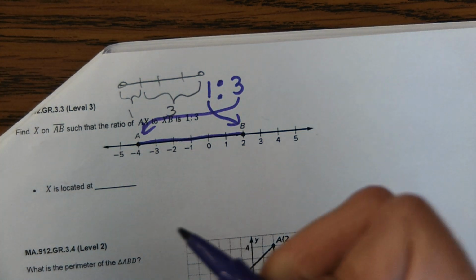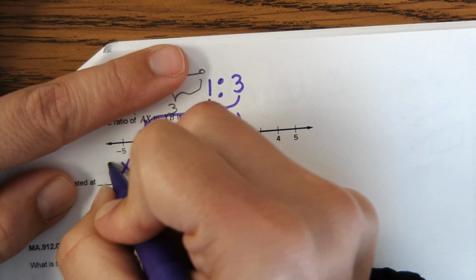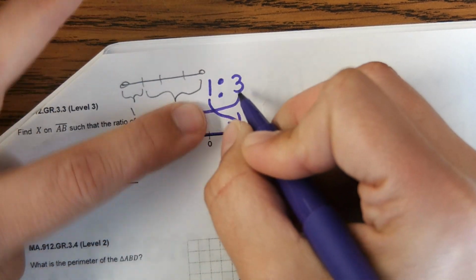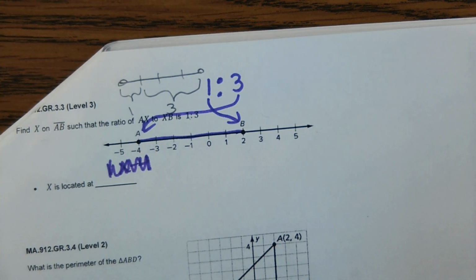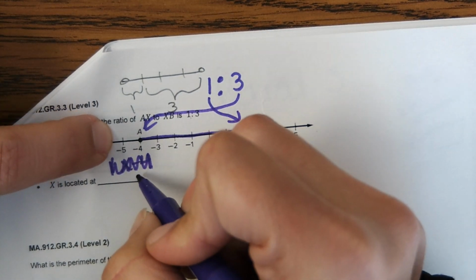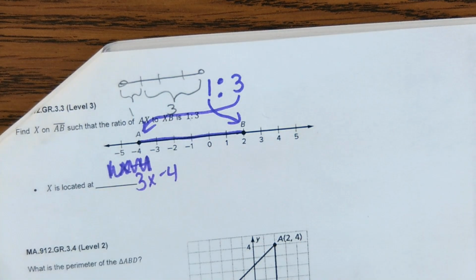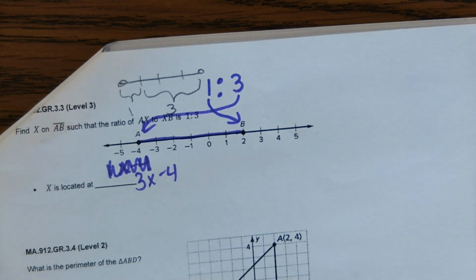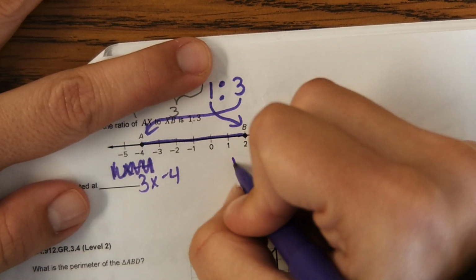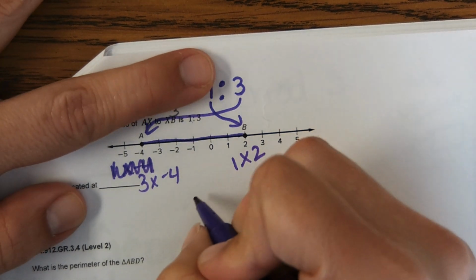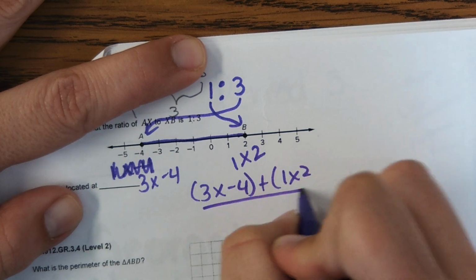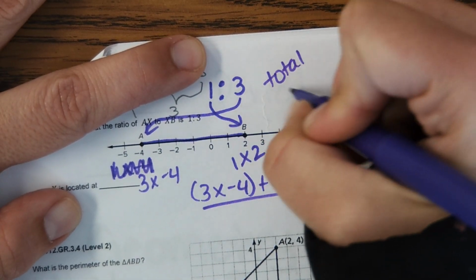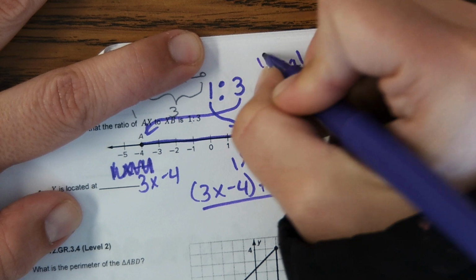Okay, stay with me. And then it's going to be 1 times -4. Oh, gosh. Sorry. Redo. The 3 goes with the -4. 3 times -4. Okay. 3 times -4, plus 1 times 2. And so in this equation, 3 times -4 plus 1 times 2 over total parts, which is 4, because 1 plus 3.